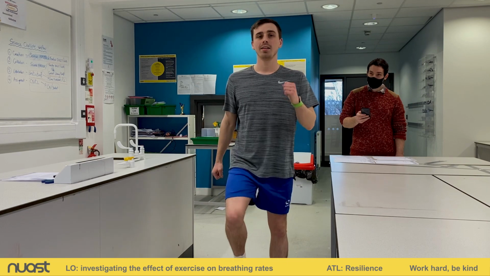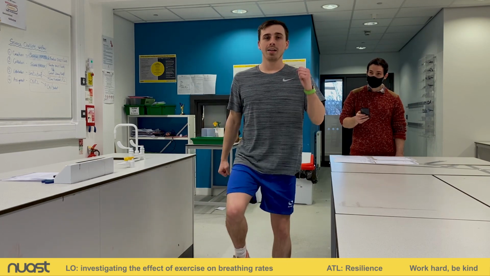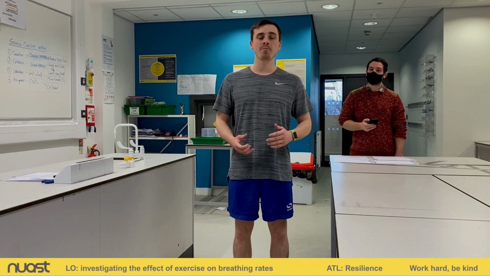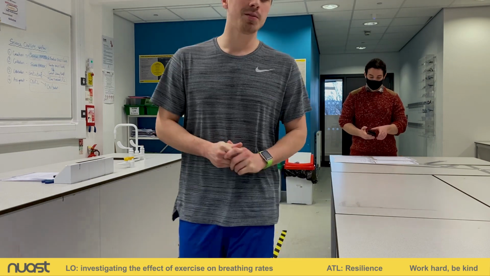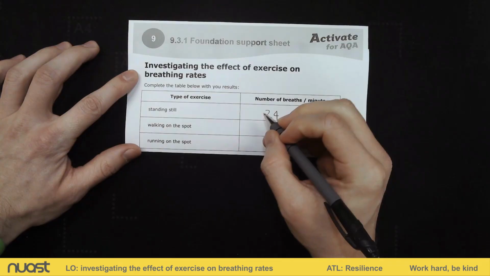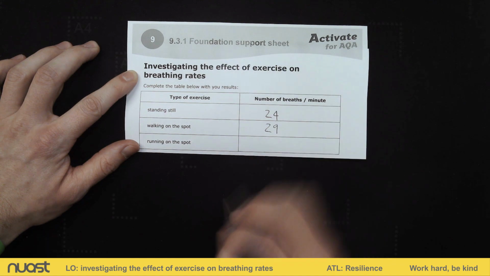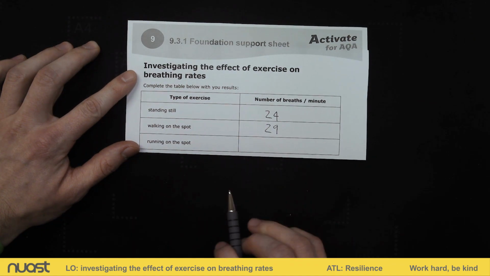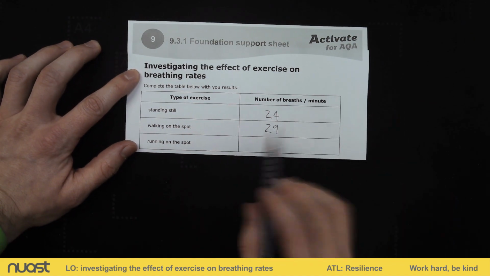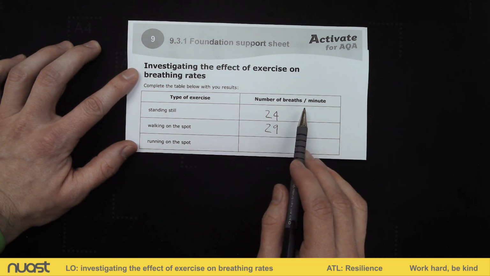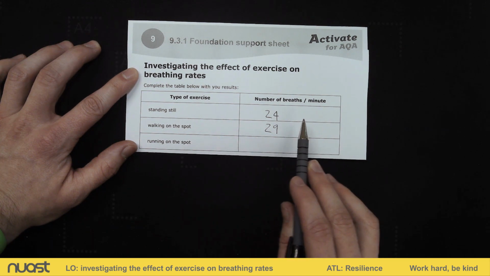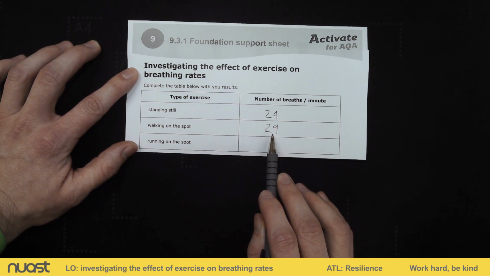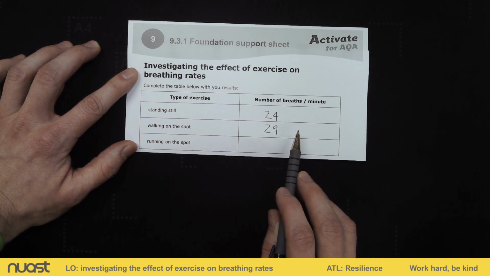3, 2, 1, stop. Whew, that was so tiring. So with that one, counting up my breaths, I actually breathed 29 times. So if I go back over to my table, we can write in that we had 29 breaths in that 1 minute that Mr Theodorakis just timed me. So already we can see that we had 24 breaths per minute when I was standing still. However, when I started to walk on the spot, my breathing rate has increased by 5 and it has gone up to 29 breaths per minute.